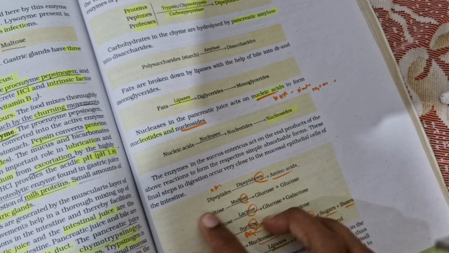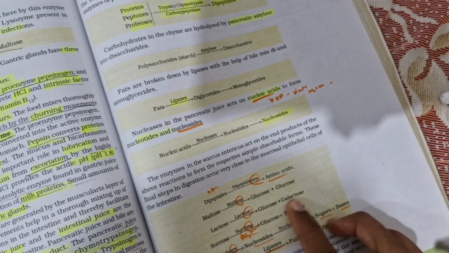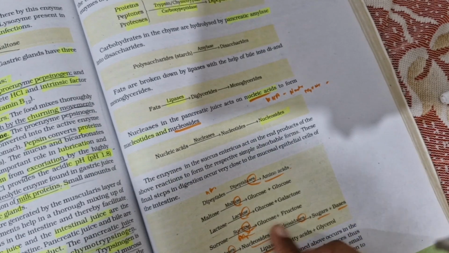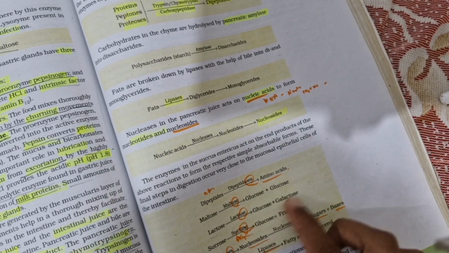Then dipeptides are broken into amino acids. Maltose is converted by maltase into glucose, lactose into glucose and galactose, and sucrose into glucose and fructose. Nucleotides are converted into nucleosides, then into sugars and bases. Here the phosphate is eliminated.